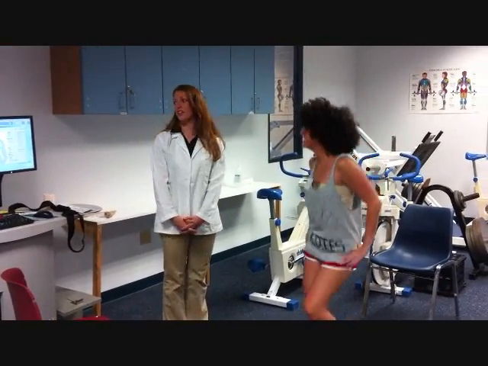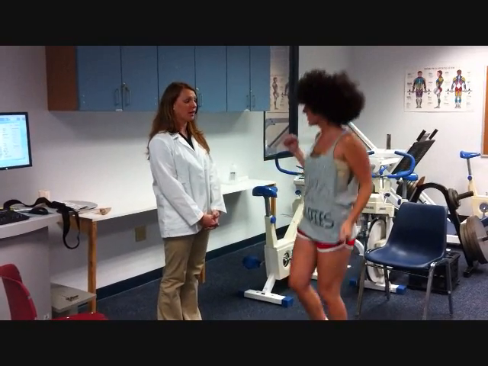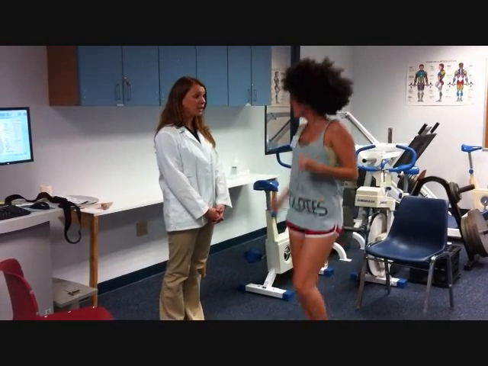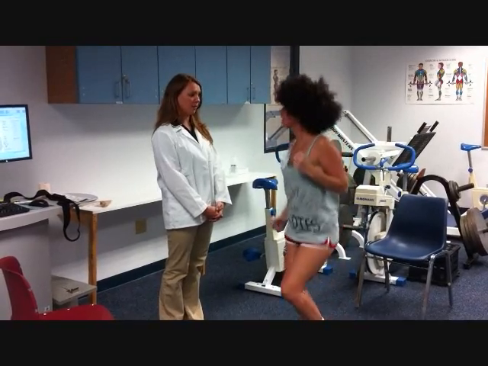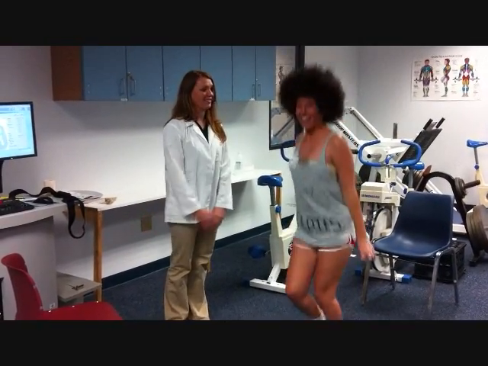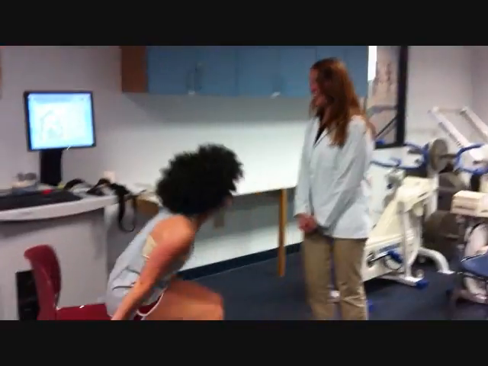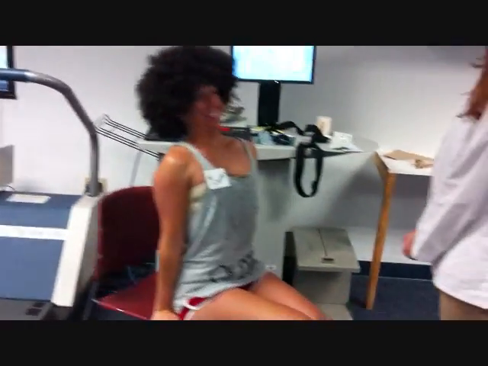Okay, so today we're going to measure the electrical activity of your heart using electrocardiogram. So the first thing we need to do is place the leads on you in order to get a correct measurement. So I need to have you sit down right here. Okay. Now are you comfortable taking your shirt off to place the leads?